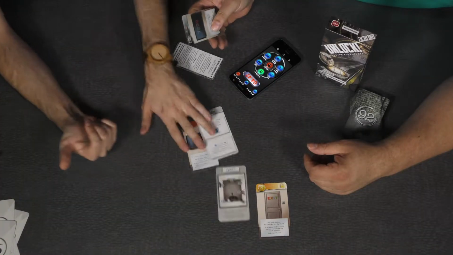48. So 42 plus the 6 for the electricity. Yeah, 48. Flip that over. Well, here we go. All right, we got a code. Well played. The screen is on. This should help you get out.